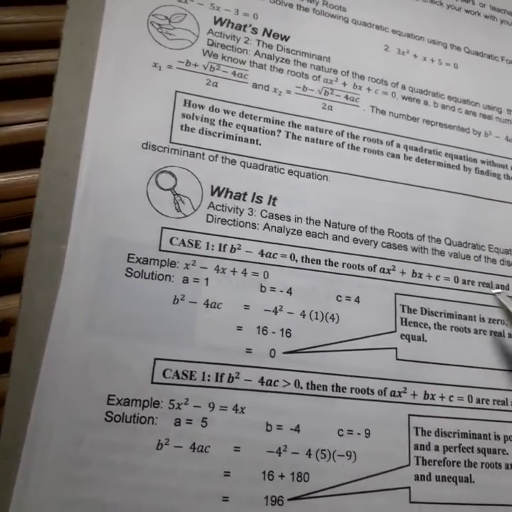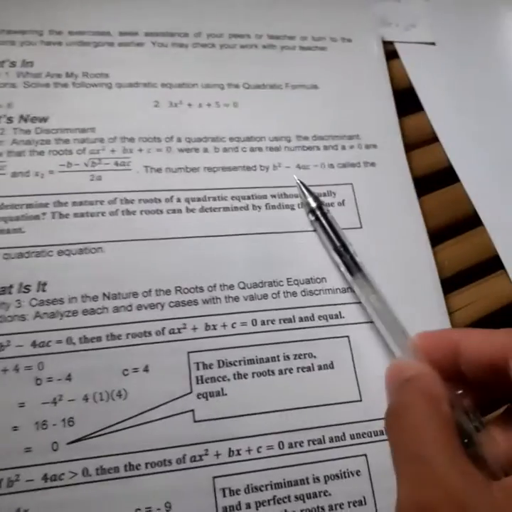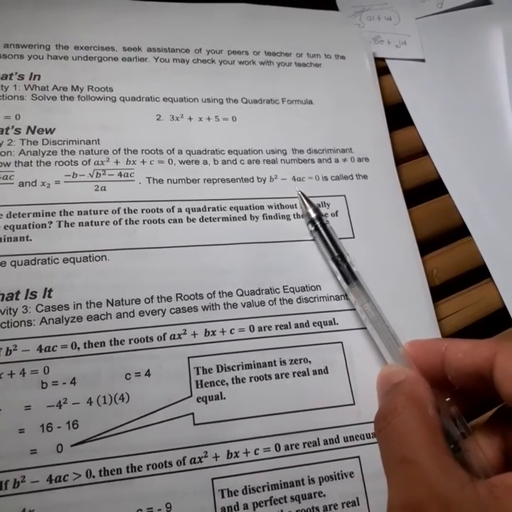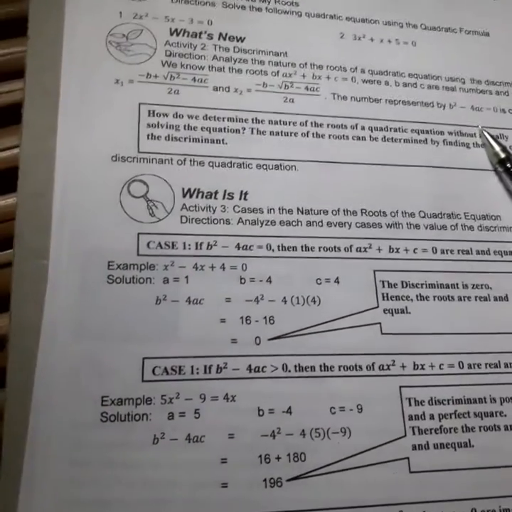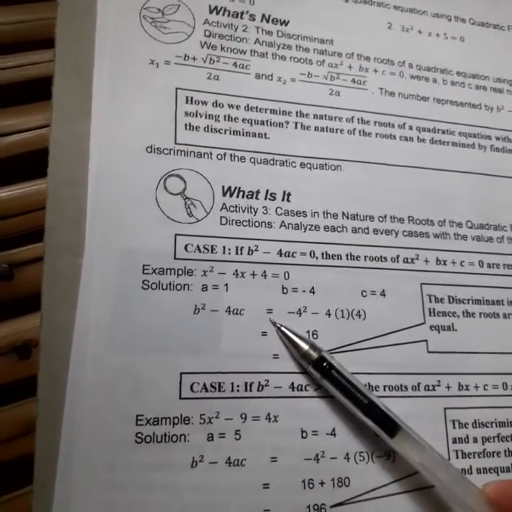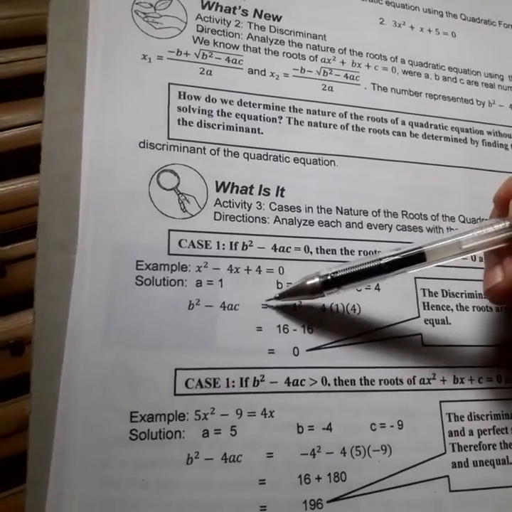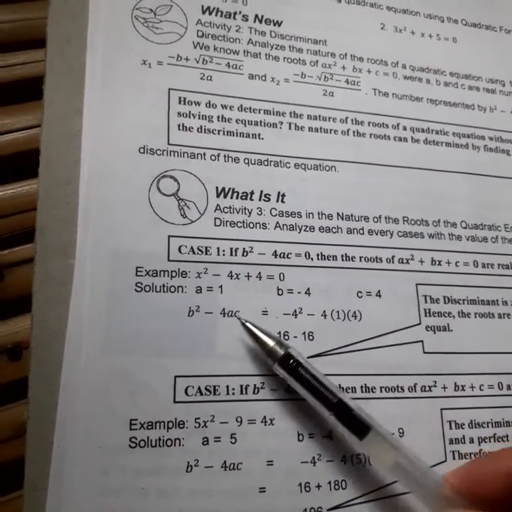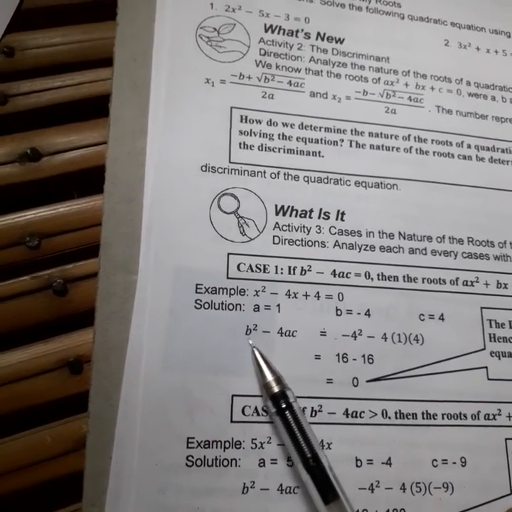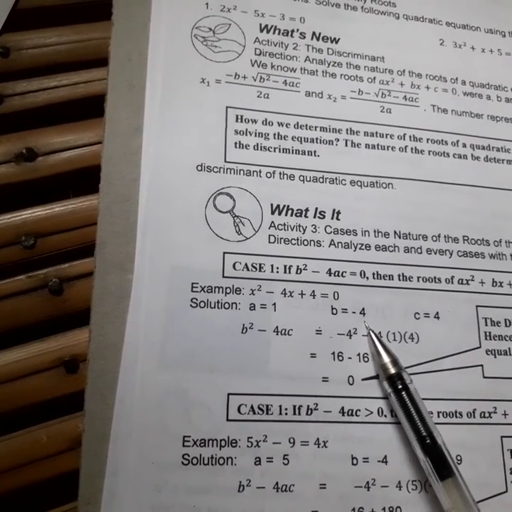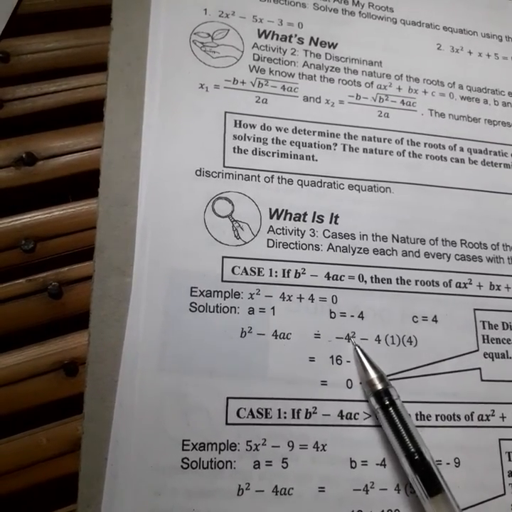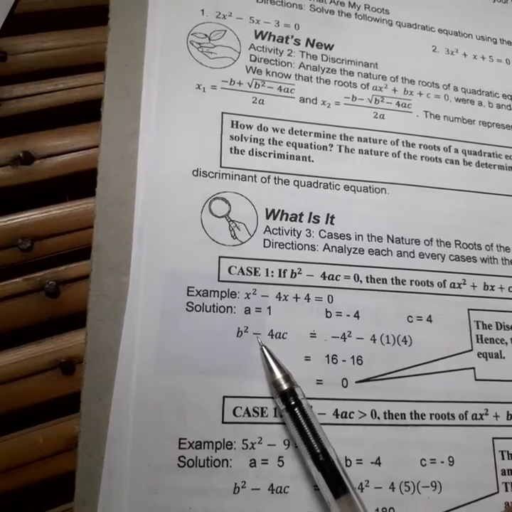Then, solve using the discriminant. What is our discriminant? This one, b squared minus 4ac. Then, the discriminant is equal to, first, let's find the value of b. For the value of b, we have negative 4, so we have negative 4 squared.